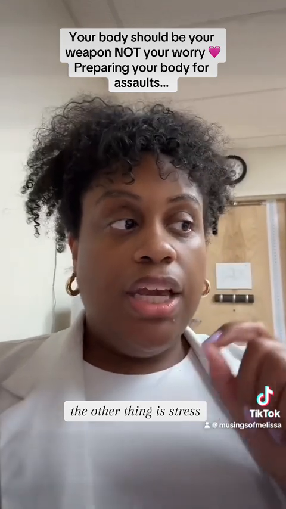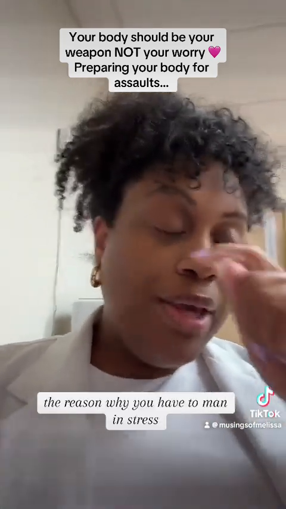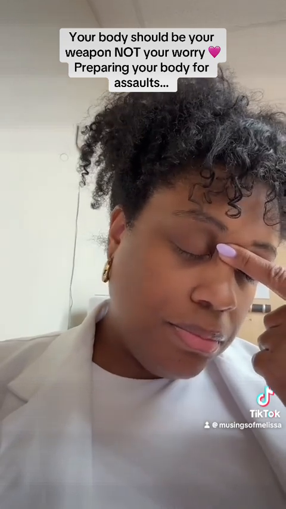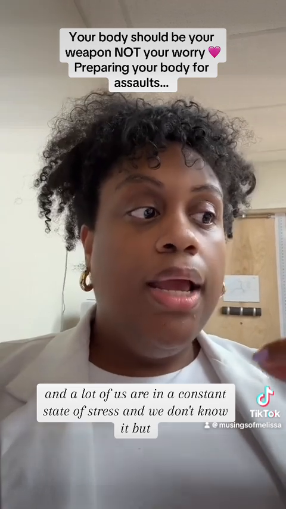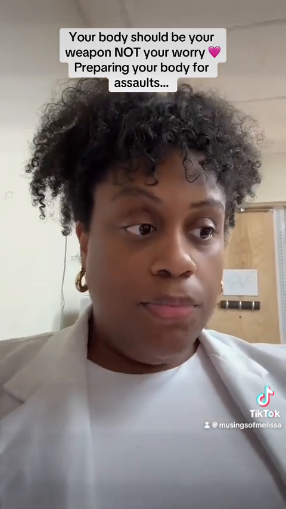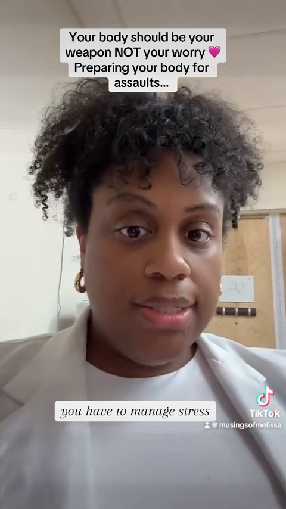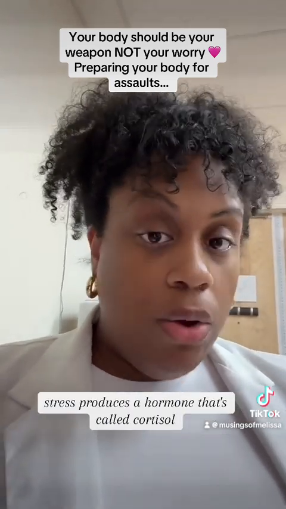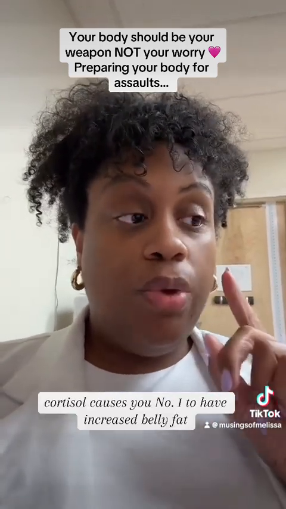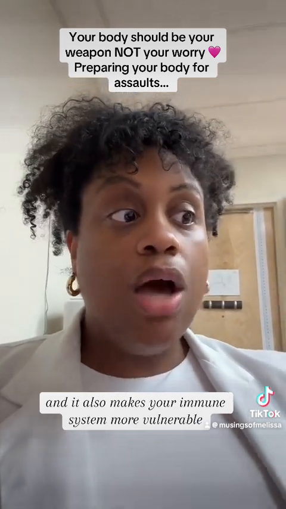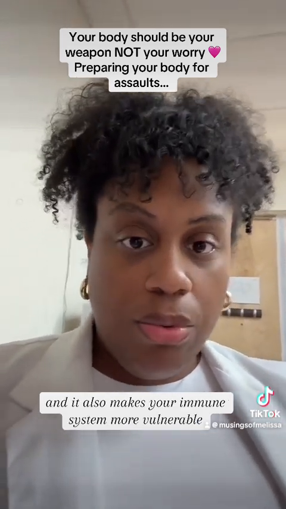The other thing is stress. The reason why you have to manage stress, and a lot of us are in a constant state of stress and we don't know it, but you have to manage stress. Stress produces a hormone that's called cortisol. Cortisol causes you, number one, to have increased belly fat, and it also makes your immune system more vulnerable.